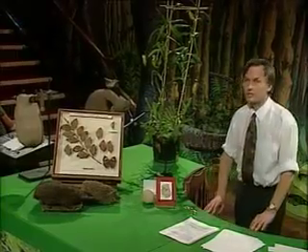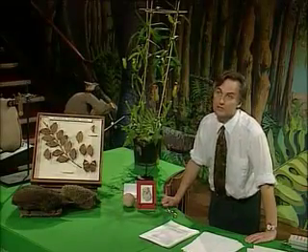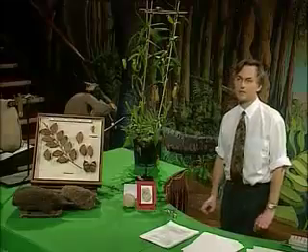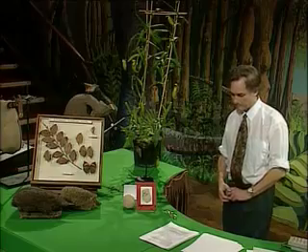Camouflaged animals resemble inedible objects. Designoid objects sometimes resemble other designoid objects for other reasons, because they're doing the same job. And this is called convergent evolution.